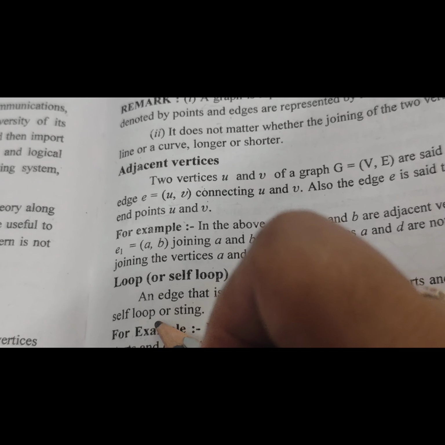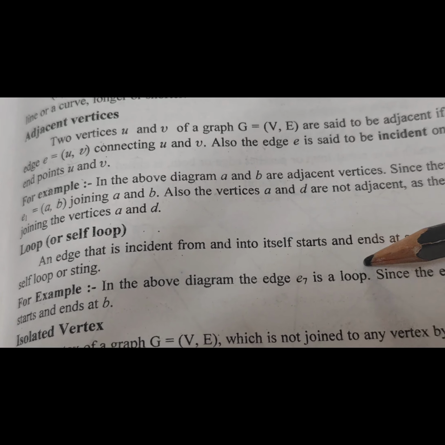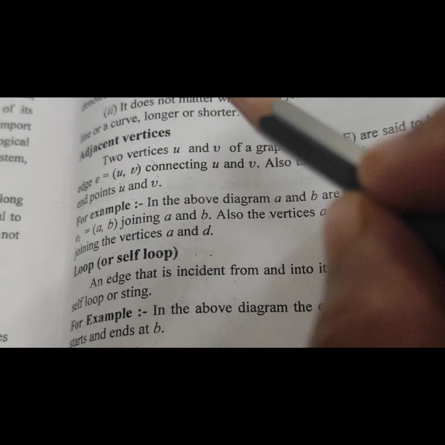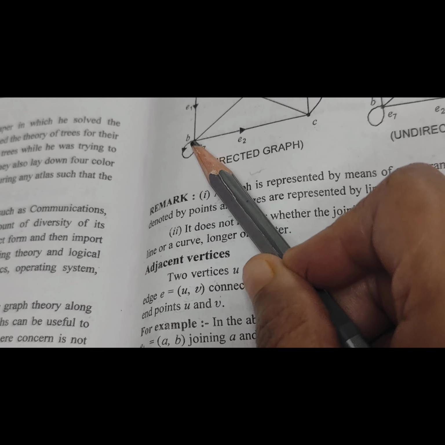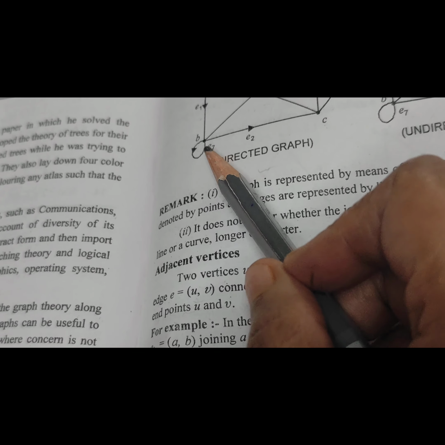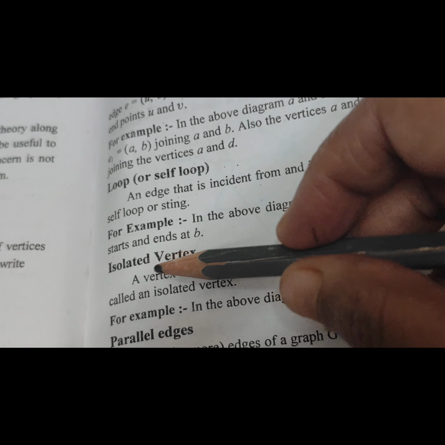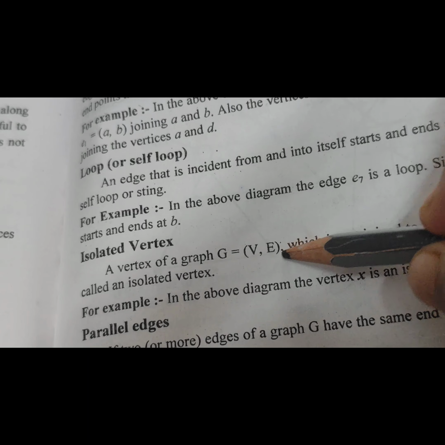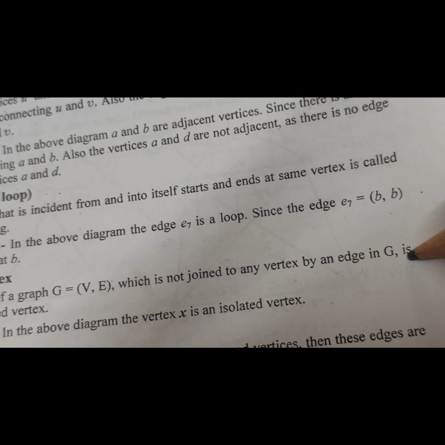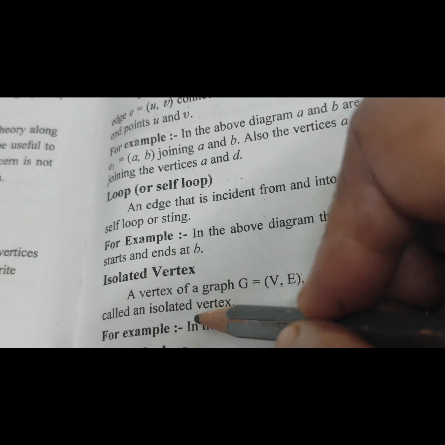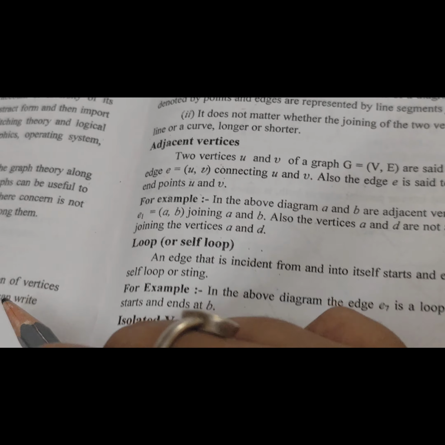Okay, so what is a loop? An edge that is incident from and into itself, starting and ending at the same vertex, is a self loop or loop. For example, at B, the starting and ending vertex is the same, so E7 is the loop or self loop. Okay, what is an isolated vertex? A vertex of graph G(V, E) which is not joined to any other vertex by an edge in G is called an isolated vertex. For example, here X is the isolated vertex since there is no edge.